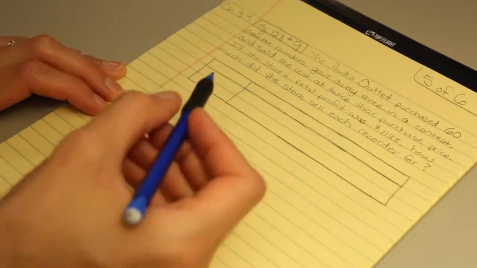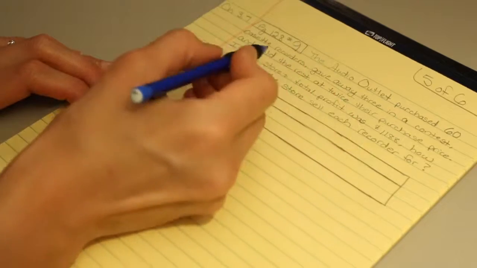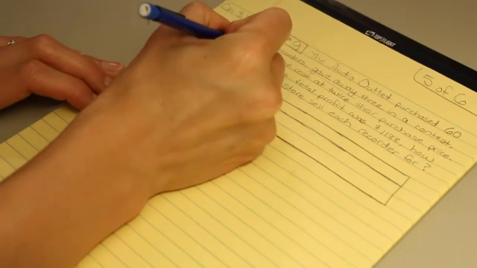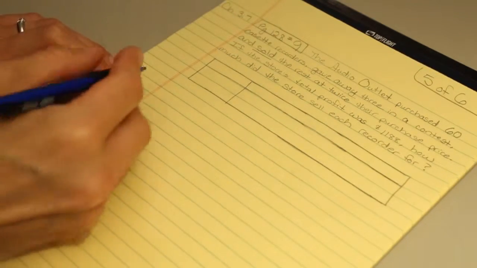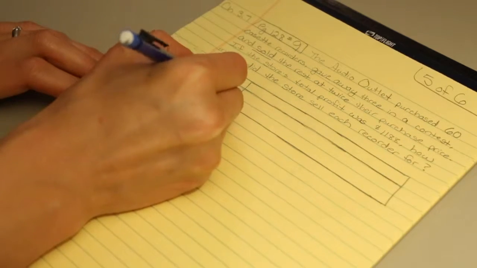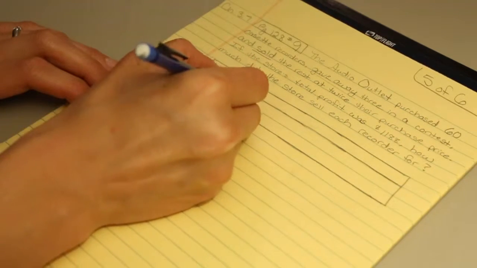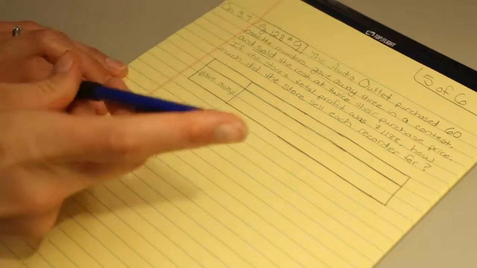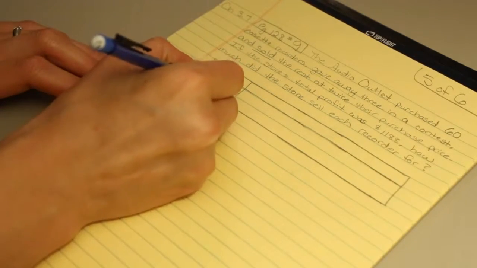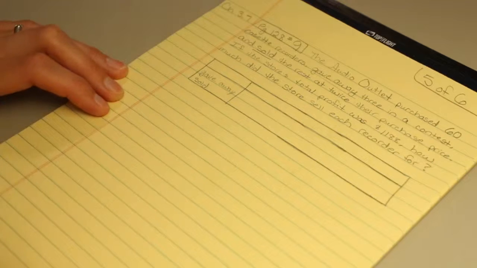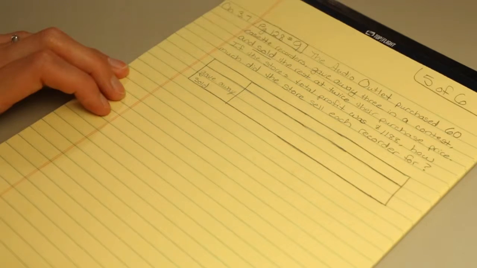Well, they were talking about some that they gave away and some that they sold. So let's just talk about the cassette recorders that they gave away and those that they sold. It's also important to know how many of each there were.